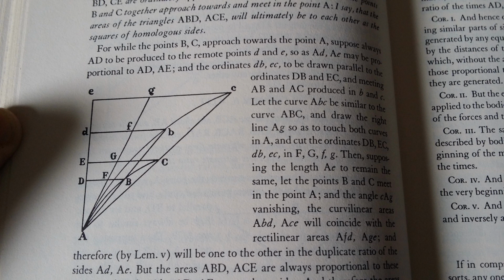Then supposing the length Ae to remain the same, let the points B and C meet in the point A, and the angle cAg vanishing, the curvilinear areas Abd, Ace will coincide with the rectilinear areas Afd, Age, and therefore, by Lemma 5, will be one to the other in the duplicate ratio of the sides Ad, Ae.